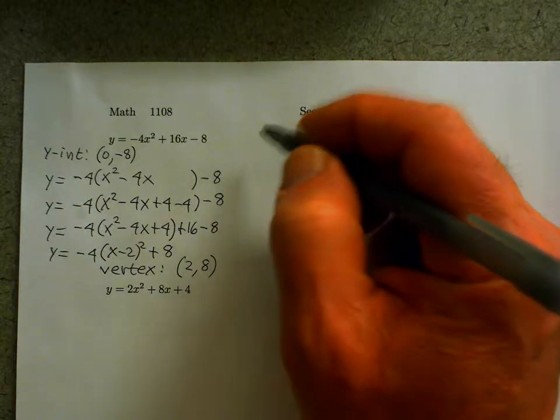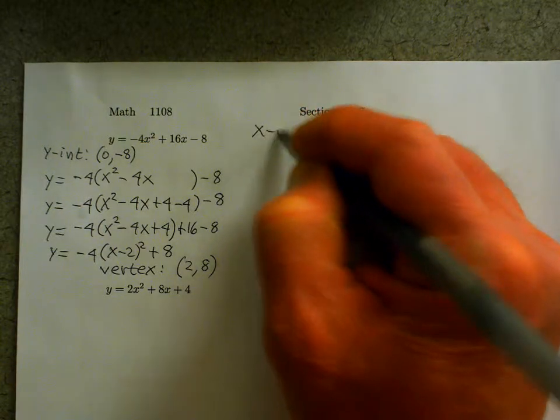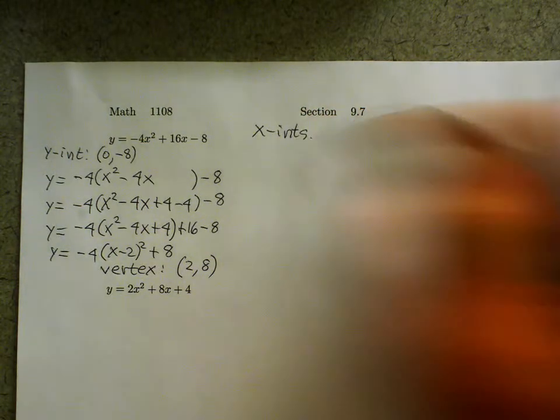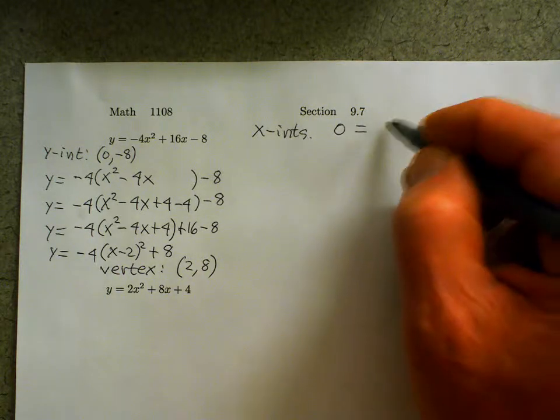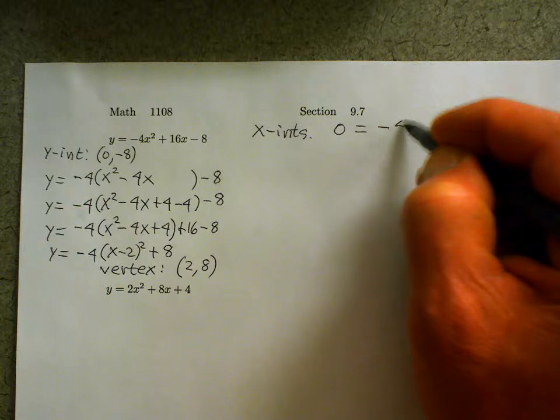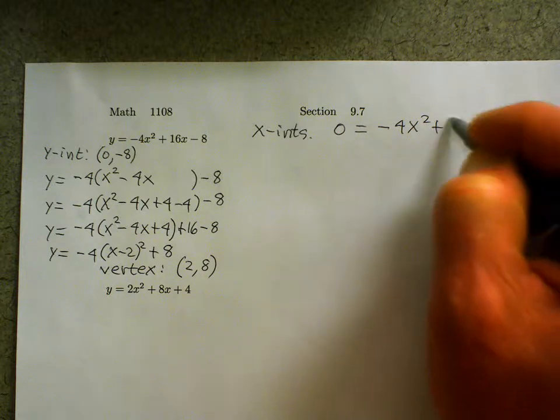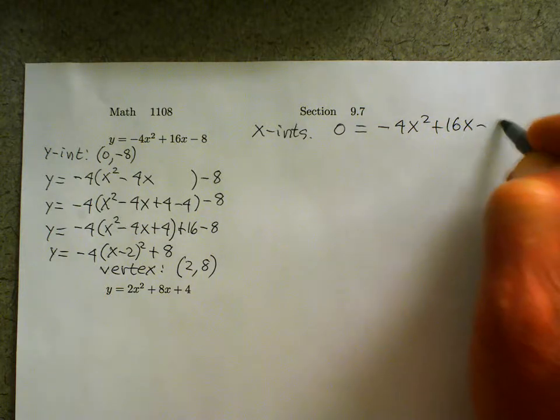Okay, so to find the x-intercepts, replace y with 0 and solve for x. So 0 equals negative 4x squared plus 16x minus 8.